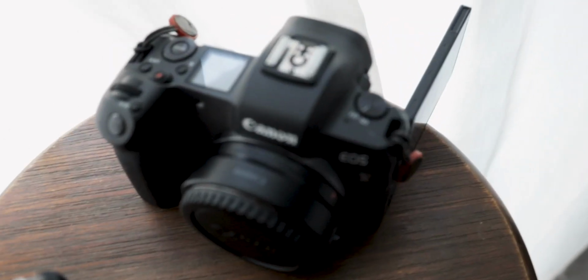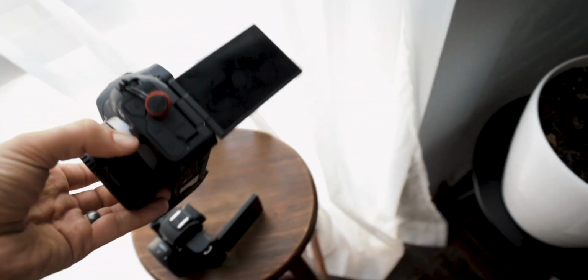Both have fully articulating flip screens and stuff as well, so that's kind of handy. The EOS R has a far better digital viewfinder, and a couple more dials and knickknacks on the back to make it a bit more advanced and a bit nicer as well. So yeah, I just thought I'd add that in.